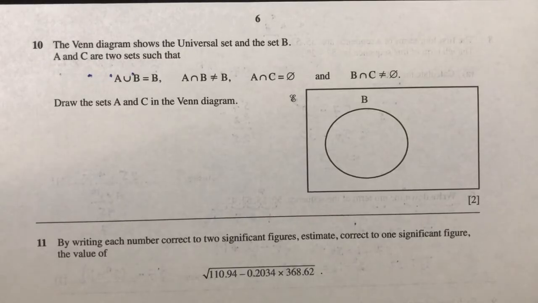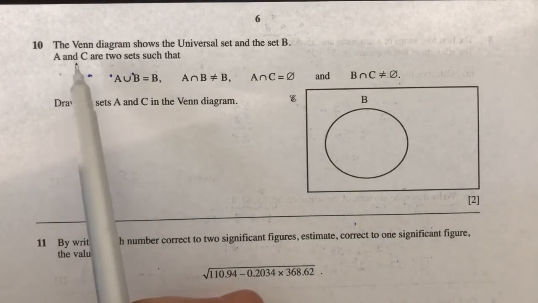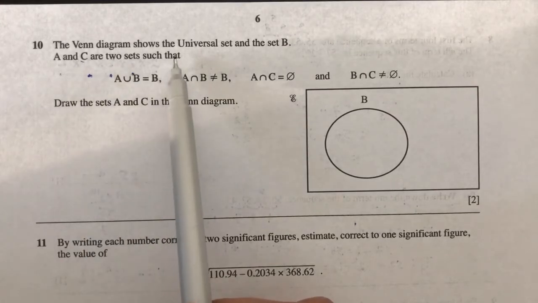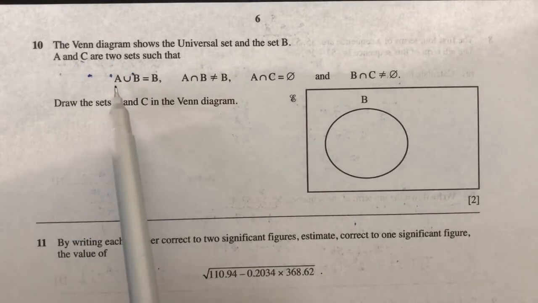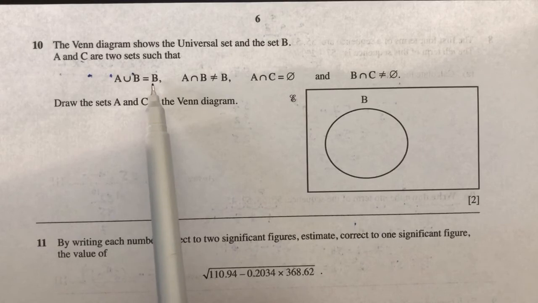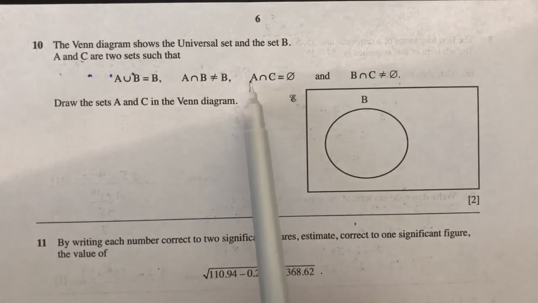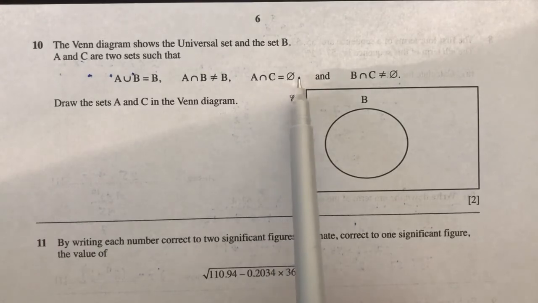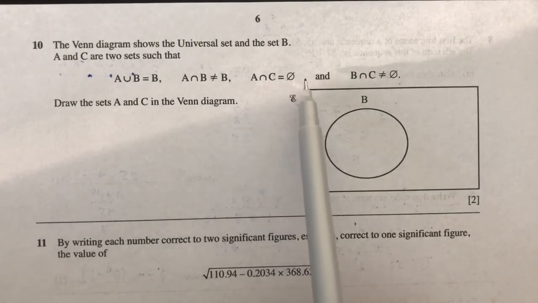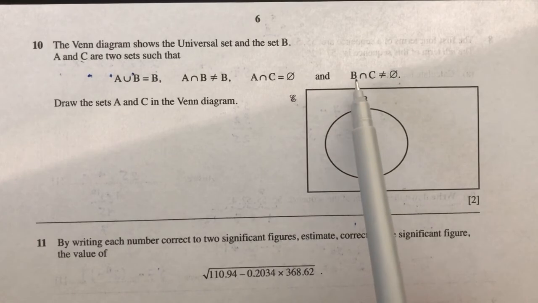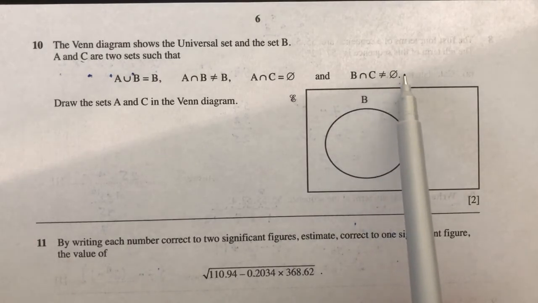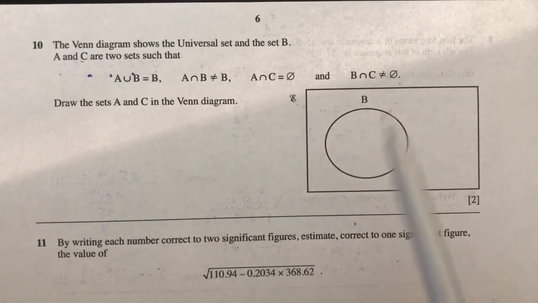Question number 10. The Venn diagram shows the universal set and the set B. A and B are two sets, so this is C actually, A and C are two sets such that A union B is equal to B, A intersection B is not equal to B, and then we have A intersection C equal to 0, which means A does not meet with C, that's what it means, and then B intersection C is not equal to 0, which means B actually meets C.